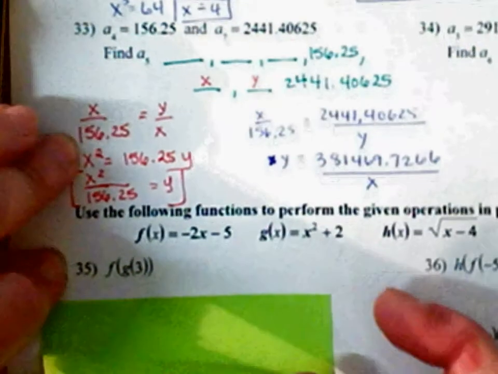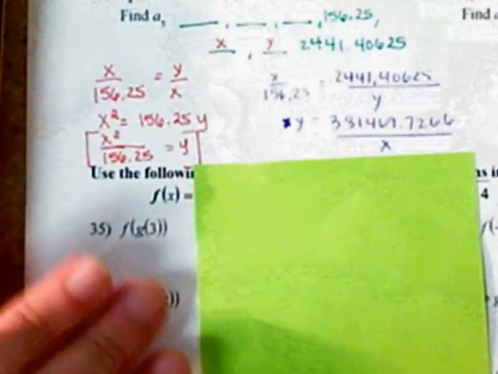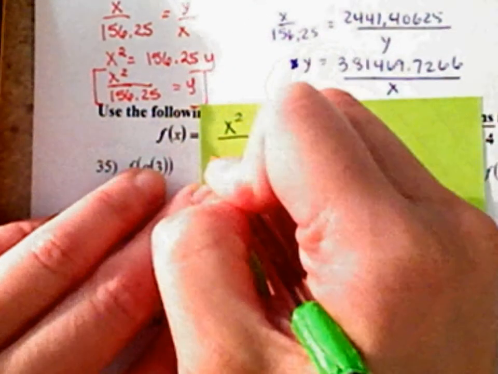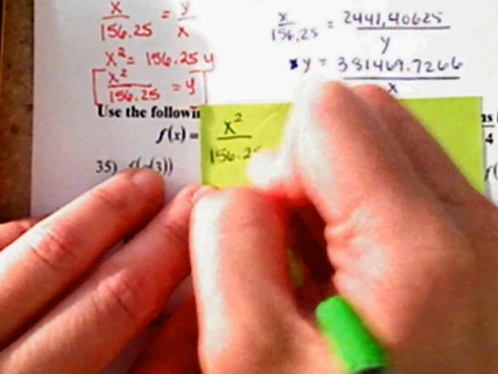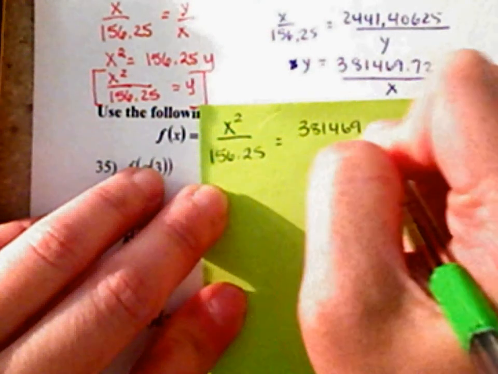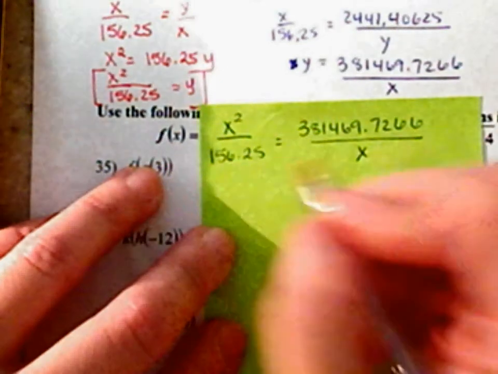Okay, you ready? This is where I needed the extra paper. Okay, set those guys equal to each other. X squared over 156.25 is equal to 381,469.7266 over X. Okay, so this gives you X cubed equal.